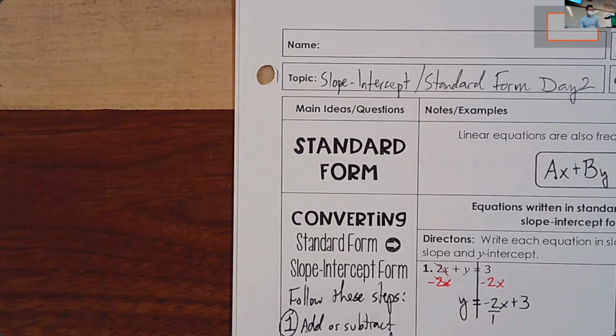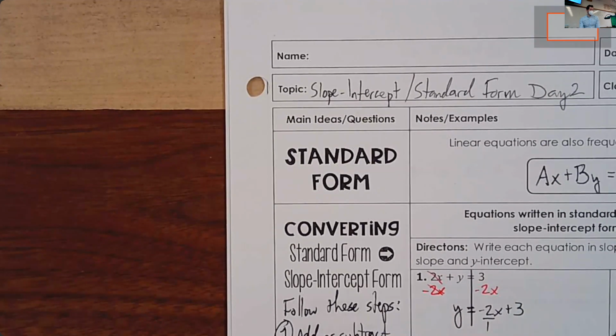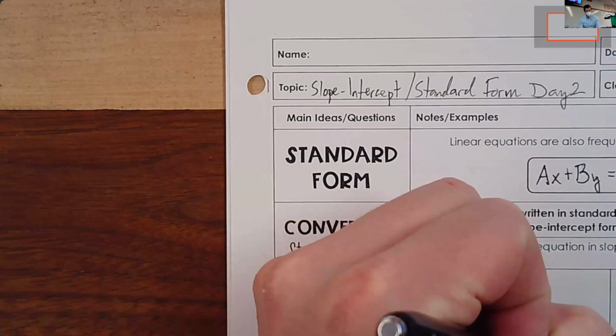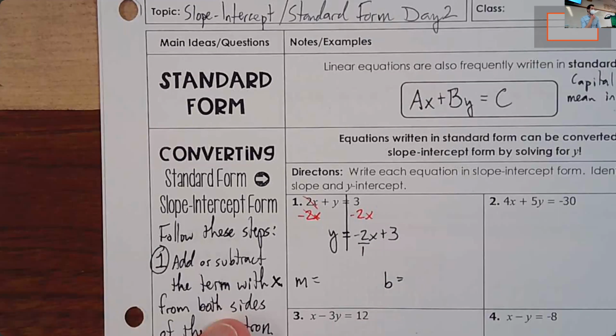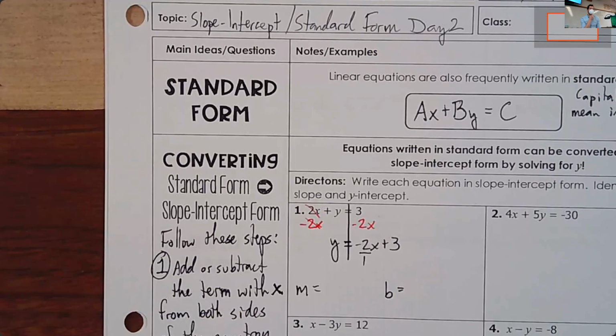So write each equation in slope-intercept form. We've done that here. This is slope-intercept form here. Now we need to identify the slope and the y-intercept. So I'm going to write m equals, and I'm going to write b equals. And on number 1, what's the slope of that line? This is what we've been working on the last few days. What's the slope of this line here?